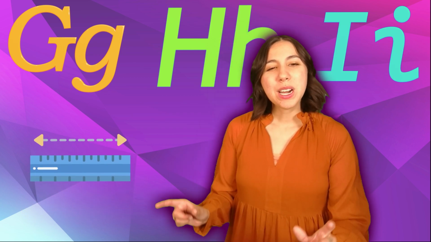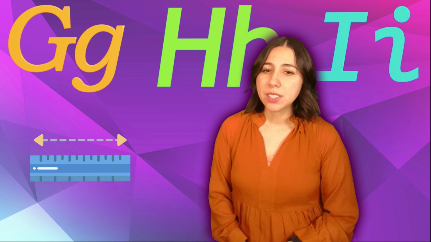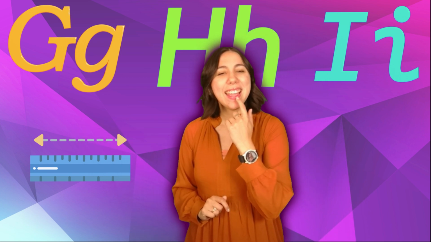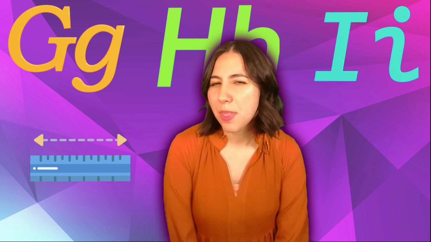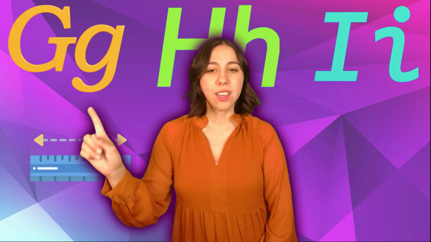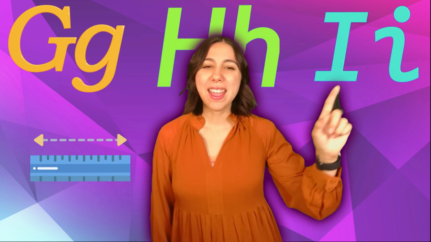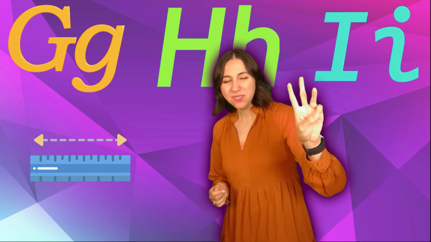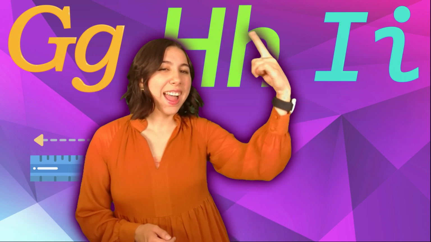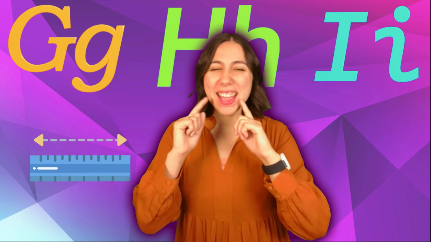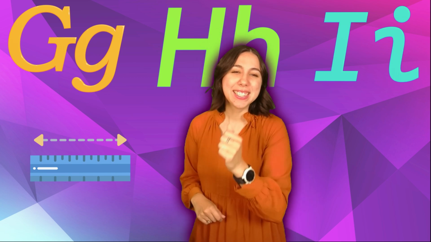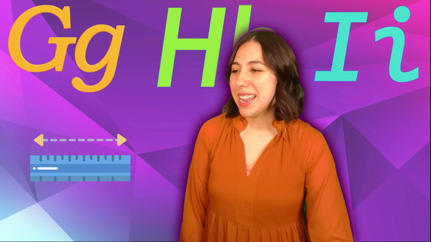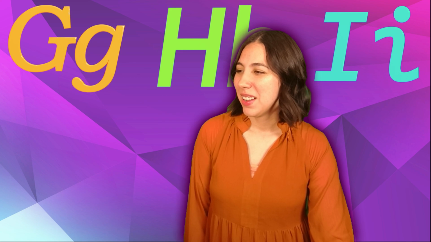Next up is the word inch. If I want to measure something, it might only be an inch. So what sound do we hear at the beginning of inch? Do we hear G or I? I'll give you some time to think about it. 3 more seconds. 3, 2, 1. It is our I. Our I makes that I sound, like in the word inch. Nice work.